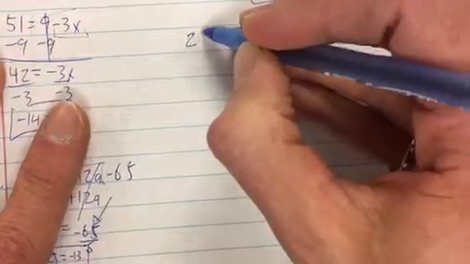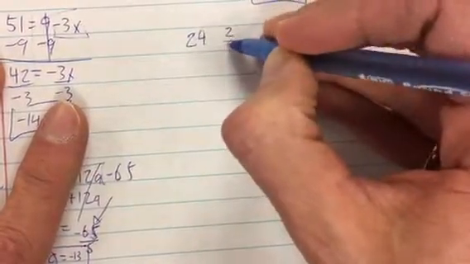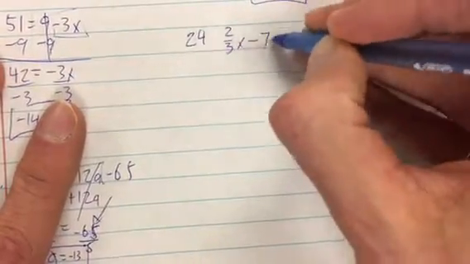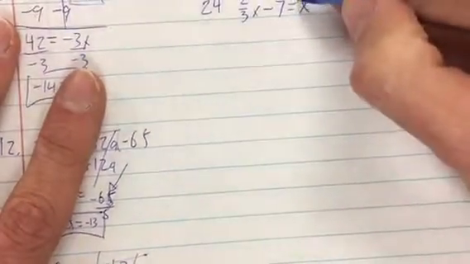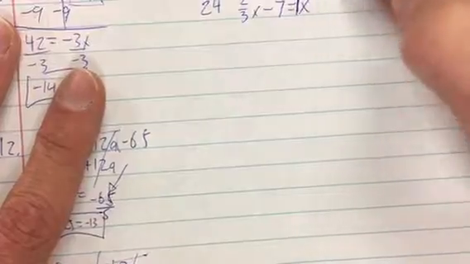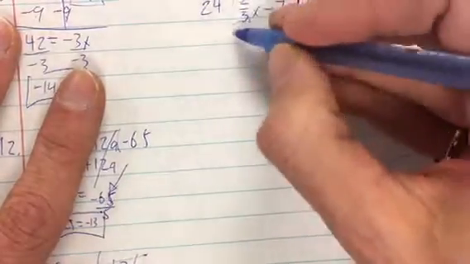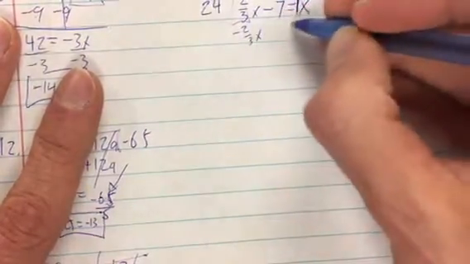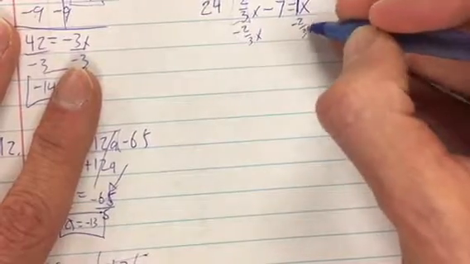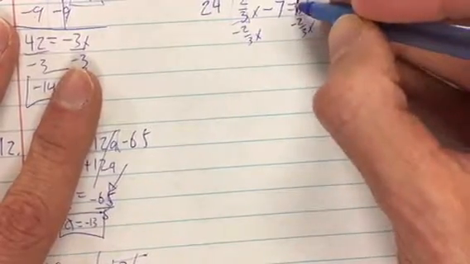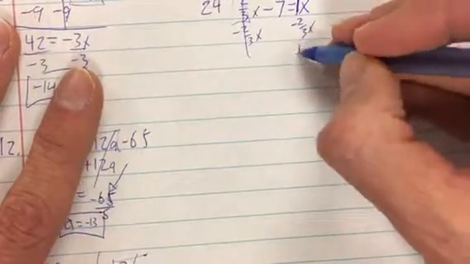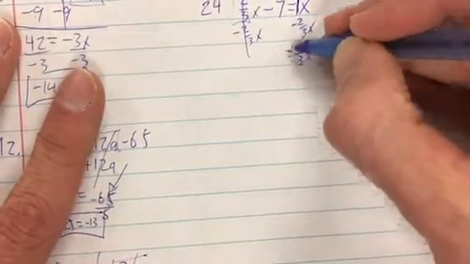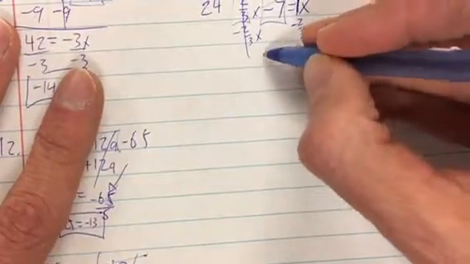Next one, 24, 2/3 x minus 7 equals x. All right, so to make this a little easier, maybe put a little 1 there, because that's how many x's there are. And again, this is smaller, so we're going to subtract 2/3 x from here. We're going to subtract 2/3 x from here. If you take away 2/3 from a whole, which is like 3/3, 3/3 minus 2/3 is just going to be 1/3 x. And here, what's left is the negative 7.